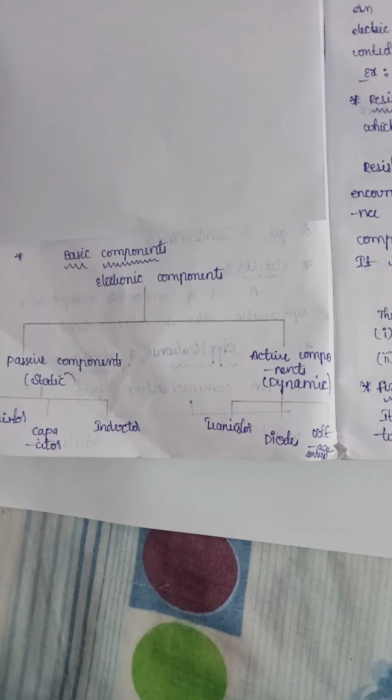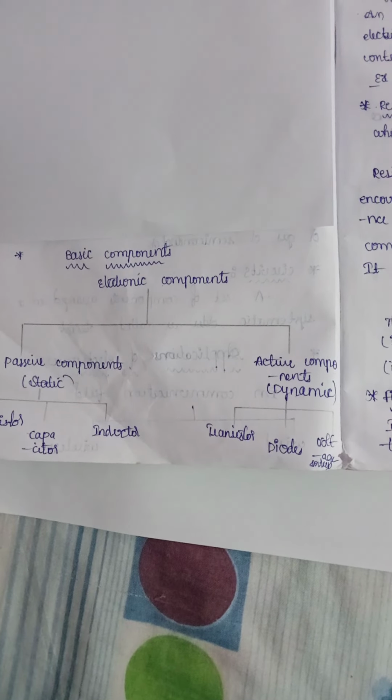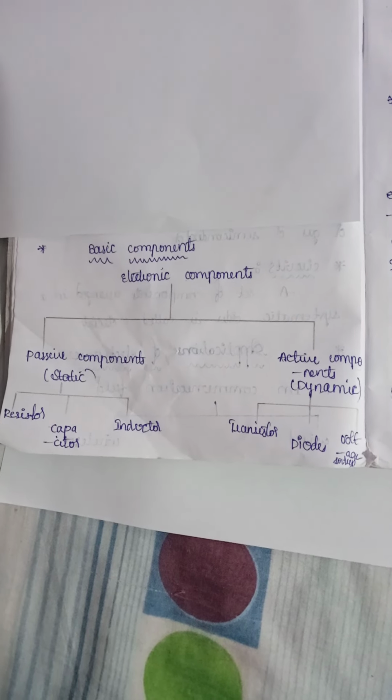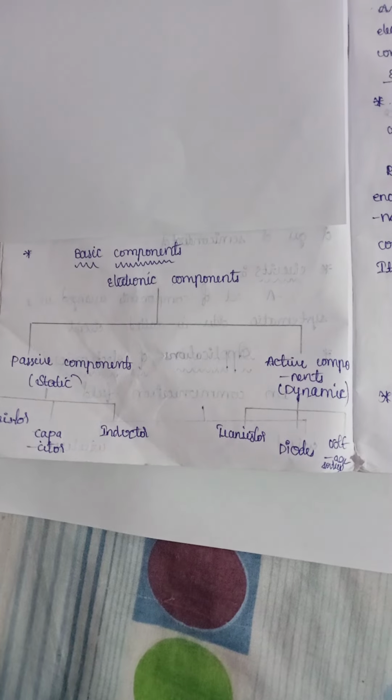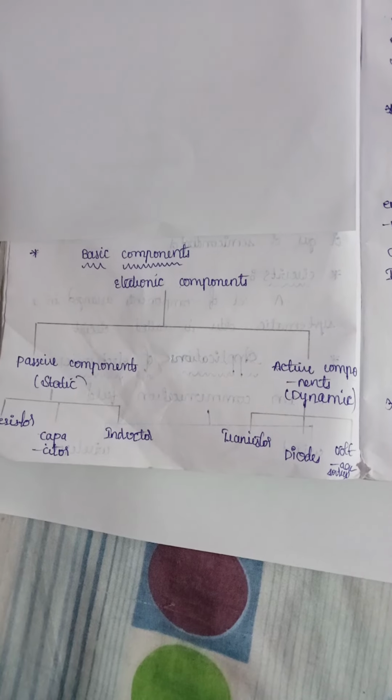Next topic is basic components present in electronics. The main components in electronics are passive components and active components. Passive components are also known as static components, and active components are also known as dynamic components.